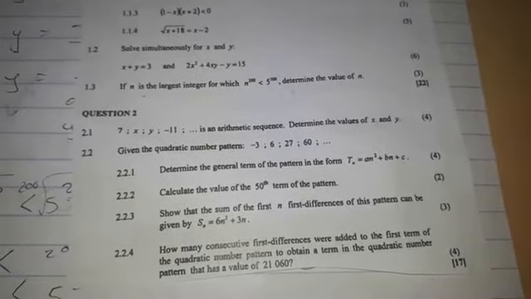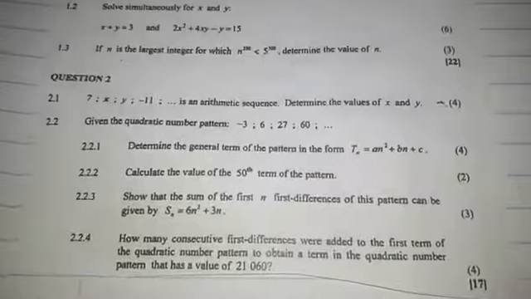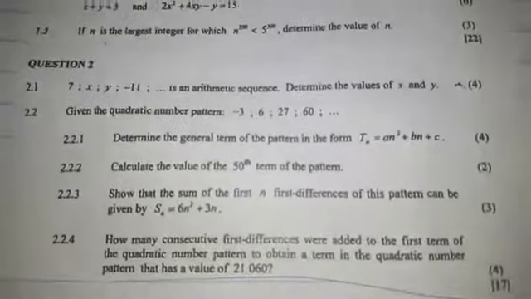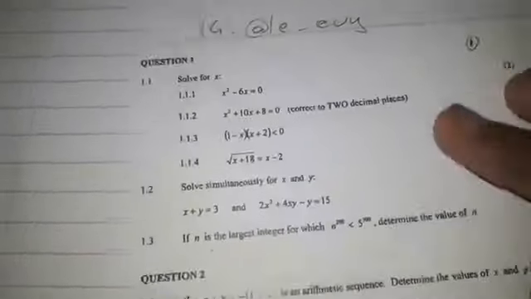The pen fell. But anyways, moving on to question number 2. Here we are, question number 2. Let us get it, I guess. So anyways, question number 2. What does question number 2 say there?